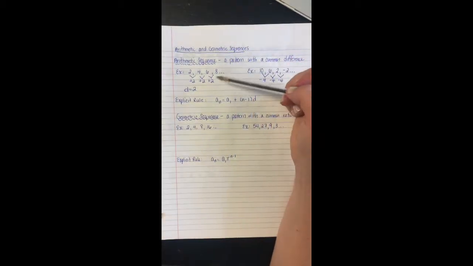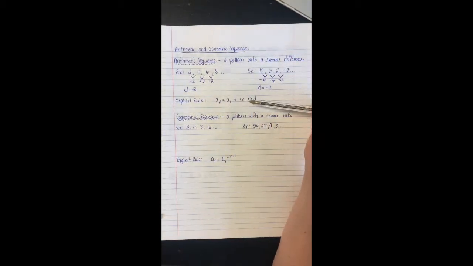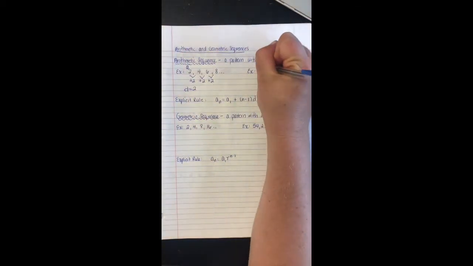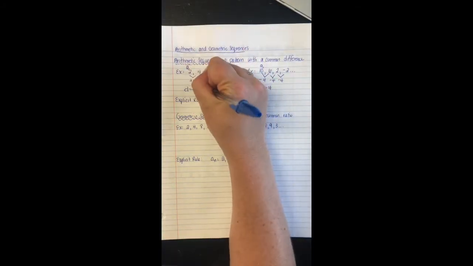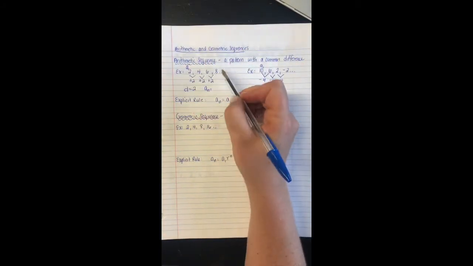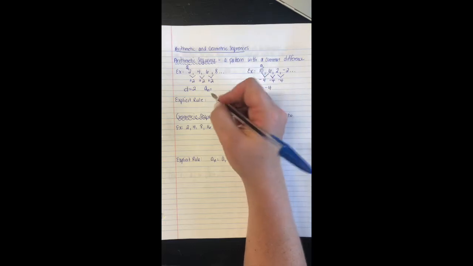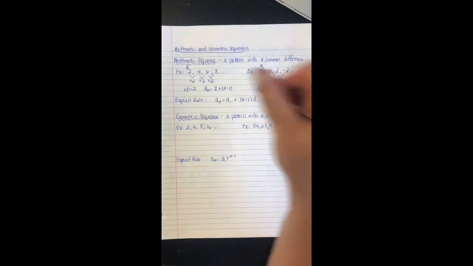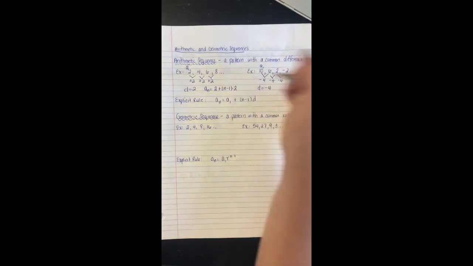If I now want to write an explicit rule for the nth term, so any term in the entire sequence, this is the rule that you need to memorize. a sub n equals a1 plus n minus 1 times d. a1 is the very first term in that sequence. So for example, for the nth term rule for the first sequence, 2, 4, 6, 8, a sub n equals a1, which is 2, plus n minus 1, multiplied by 2.